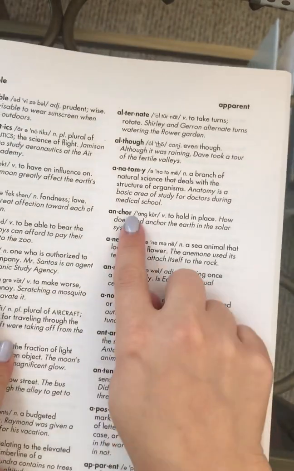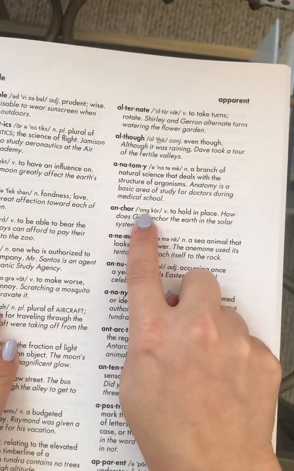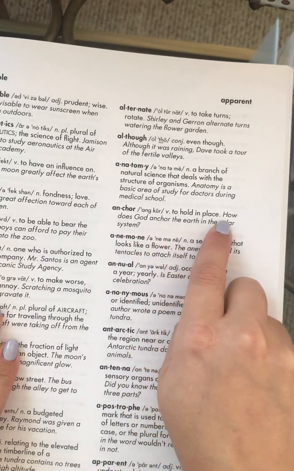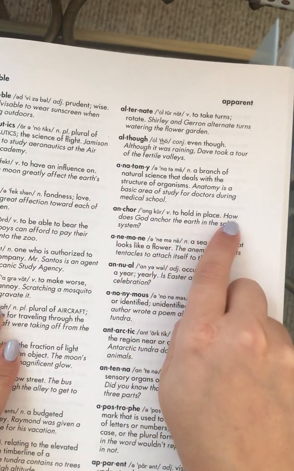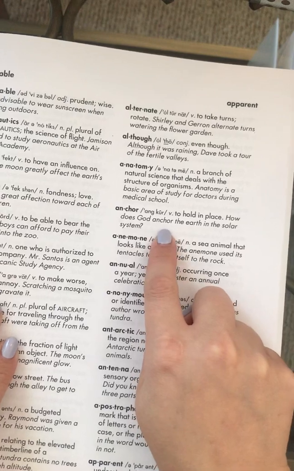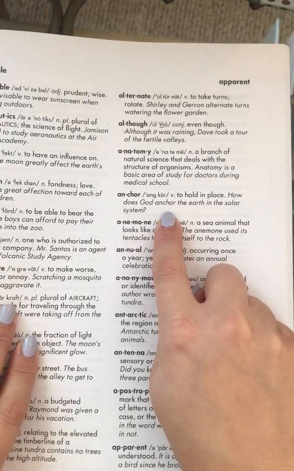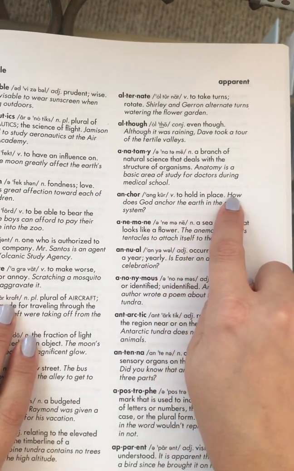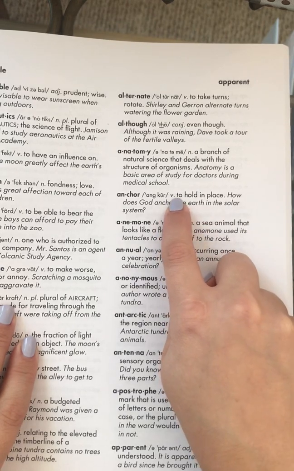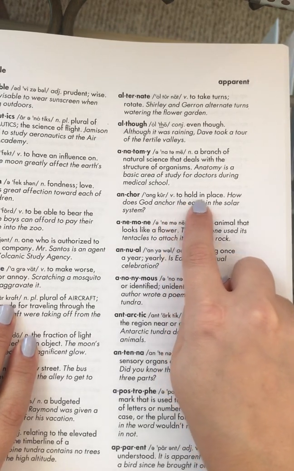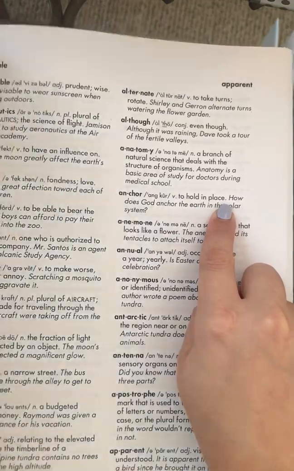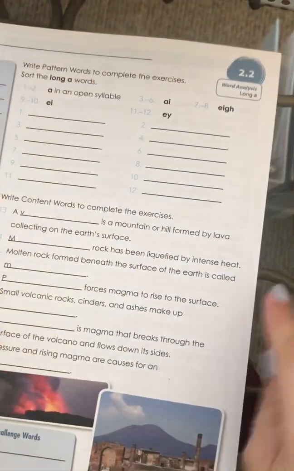Next to each word, you have your pronunciation. Then you have your definition. And then you have your sample sentence. You are only going to write the definition, which is next to this letter here. Just the definition only, and only for numbers 1 through 12.